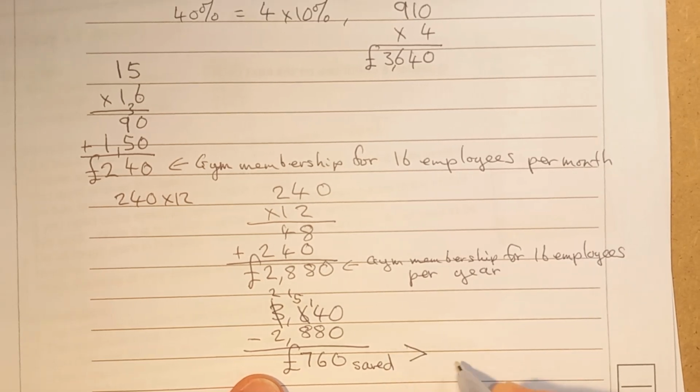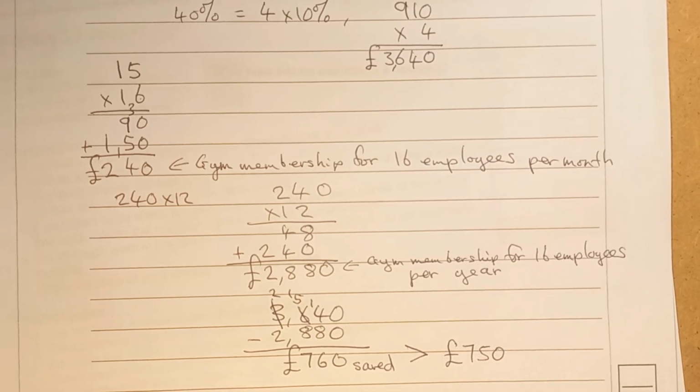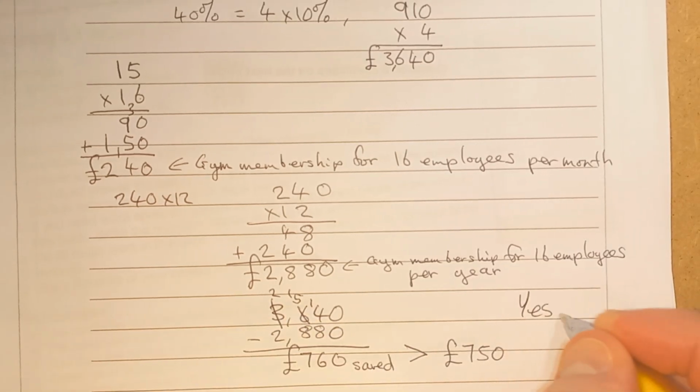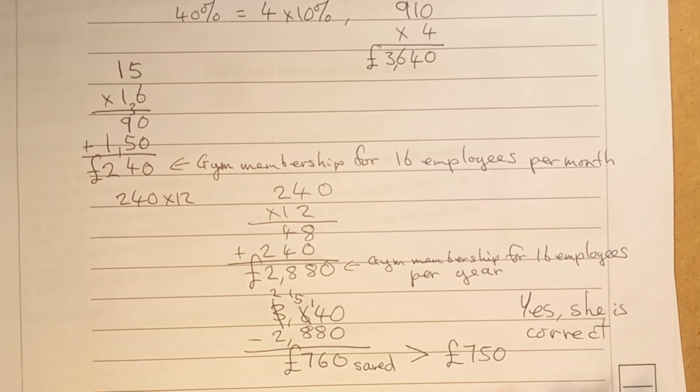And £760 is more than £750. So we can say, is she correct? Yes. She's correct.